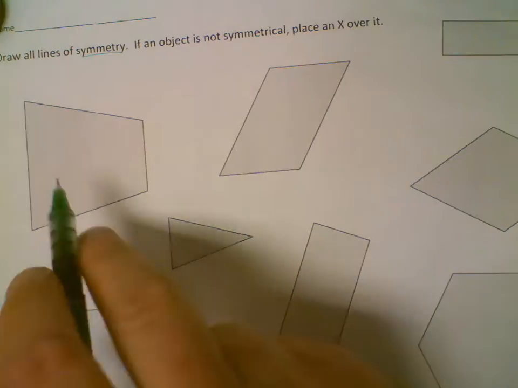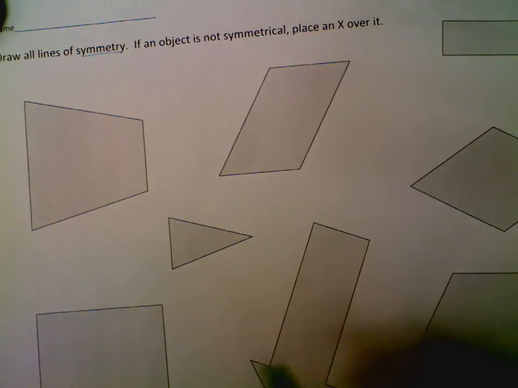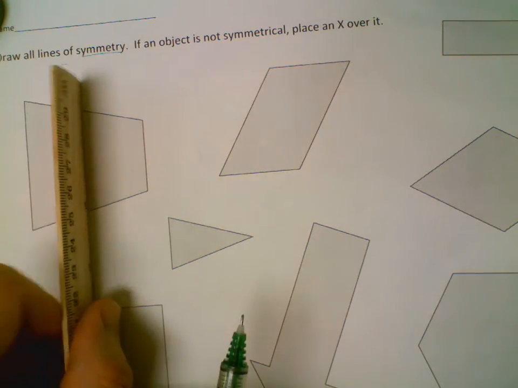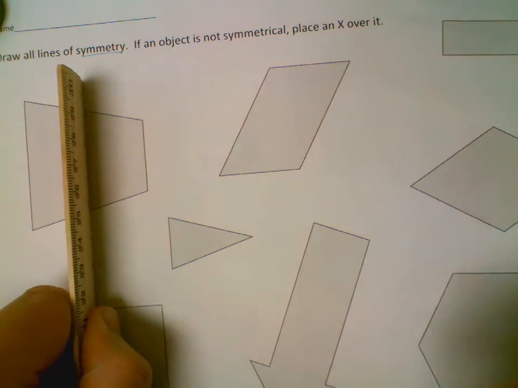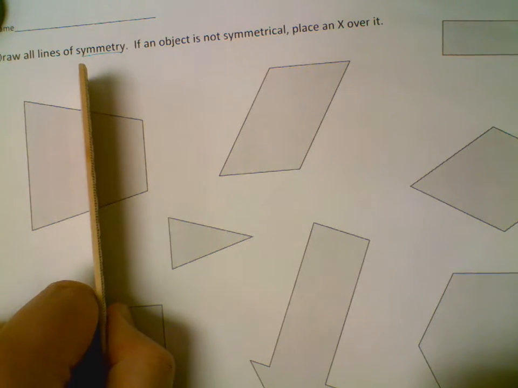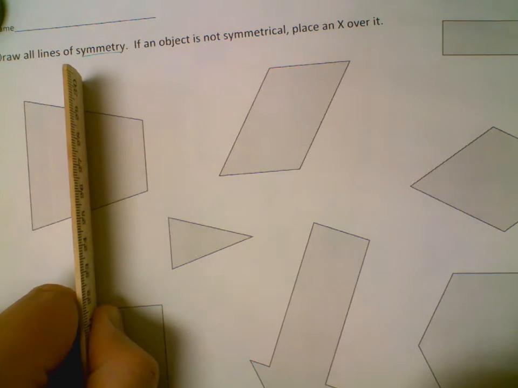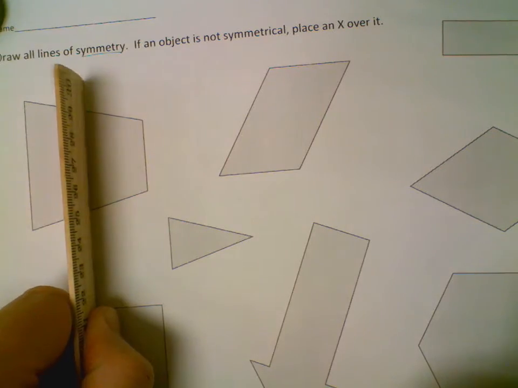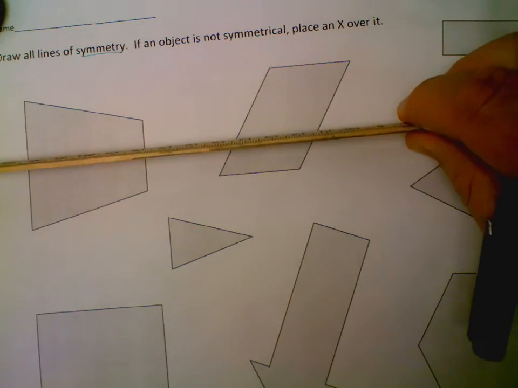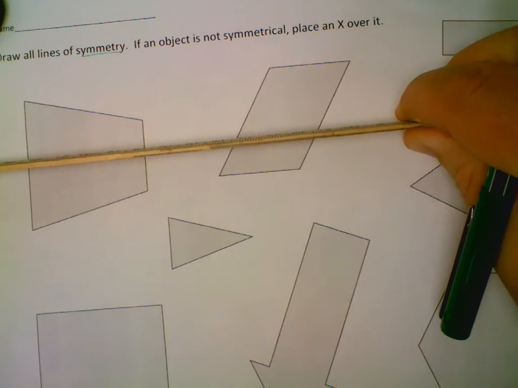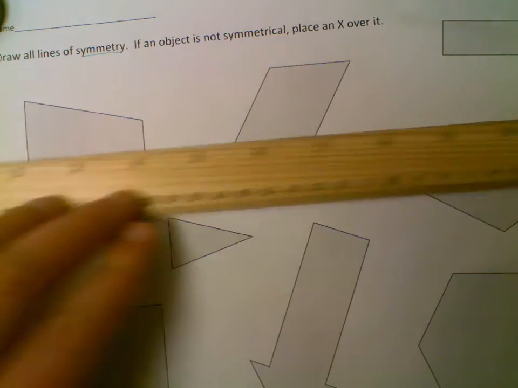All right, let's start with this guy. Looks like we've got a trapezoid. Looks like it's on its side here. Well, if I draw this line down the middle, is that going to be even on both sides? No, I don't think so. So it's not symmetrical vertically. Maybe I could try it horizontally. Oh, that looks pretty good to me. So let's draw this line.